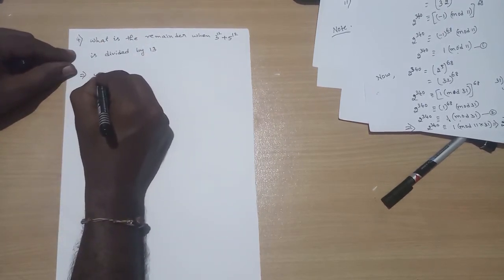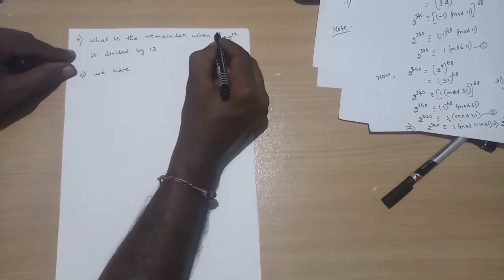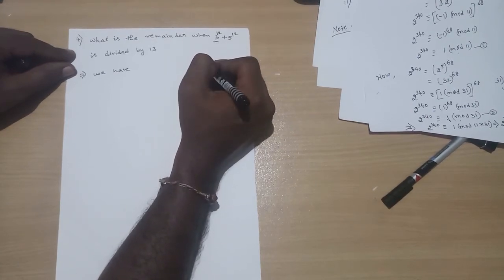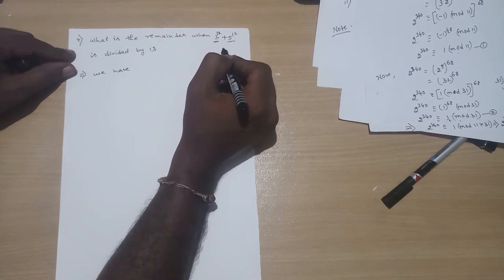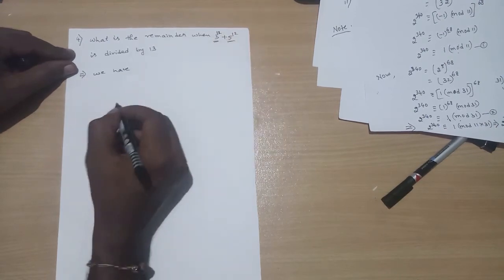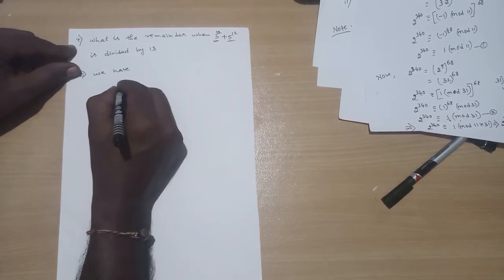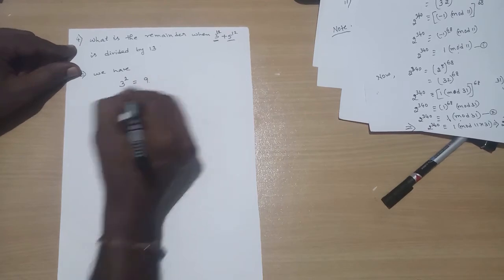So solution, we have here they given 3 to the power of 12 plus 5 to the power of 12. So find out separately the remainder for 3 to the power of 12 and 5 to the power of 12, then add both. So we'll get the required solution. So I'll take 3 square is equal to 9.